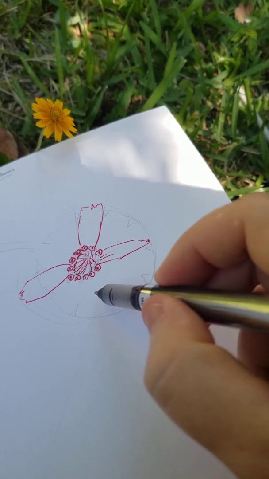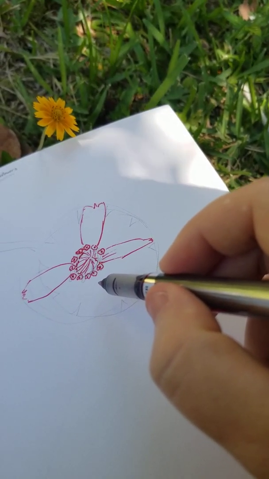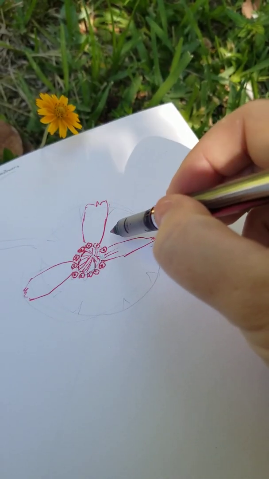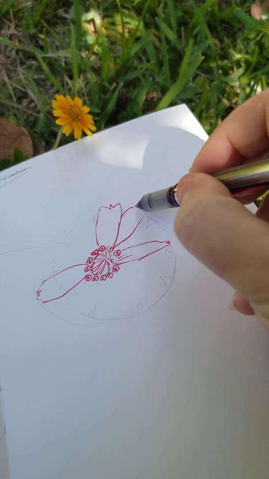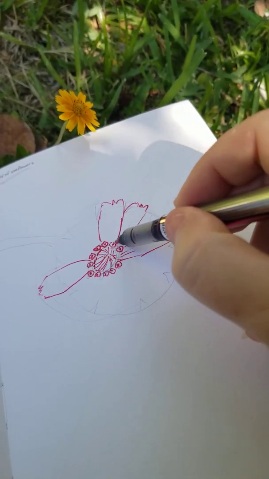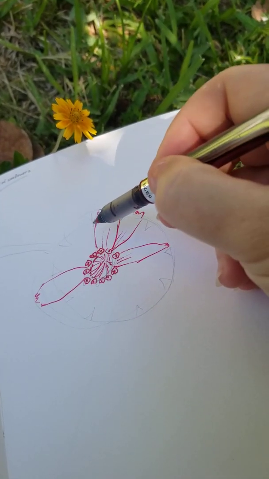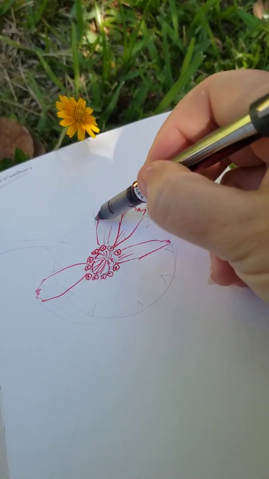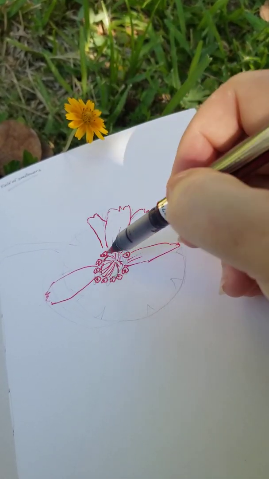And now I can start drawing the petals that are underneath the other petals. So for example, this one here sticks out here. This one is underneath and it kind of drifts out a little and then comes back in.